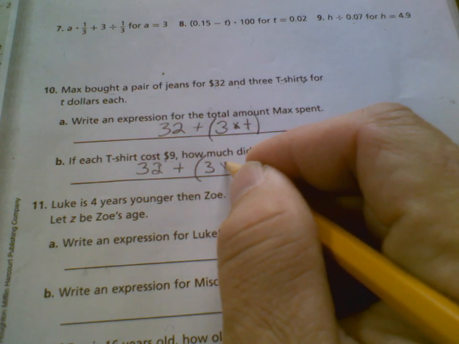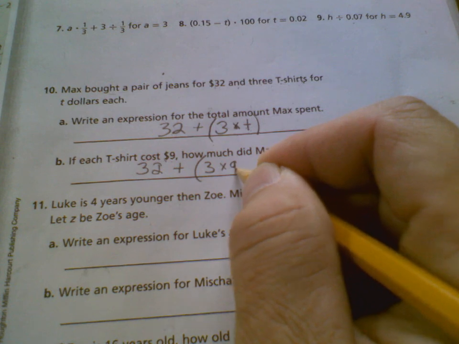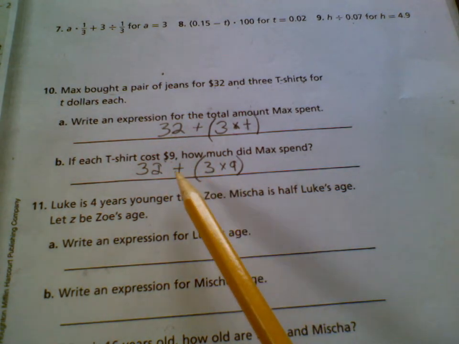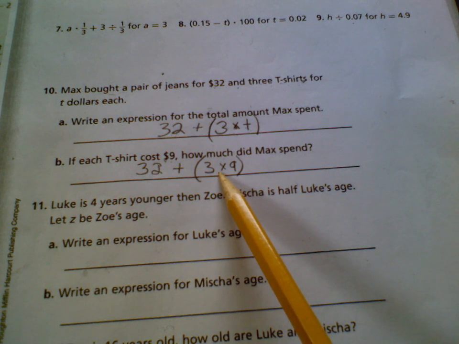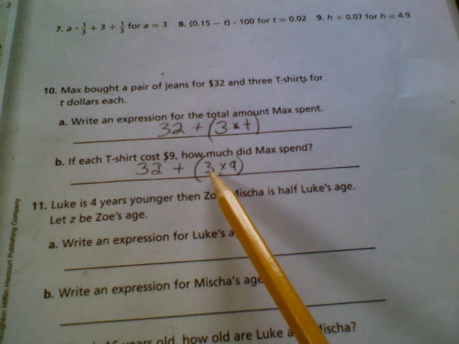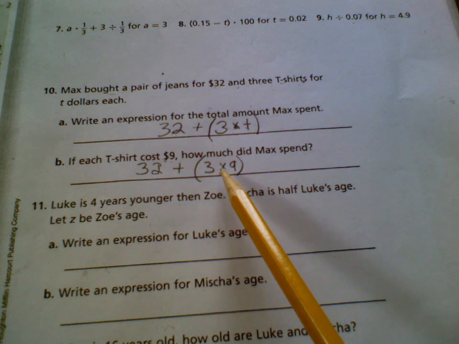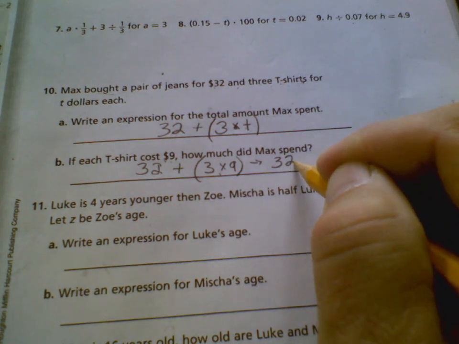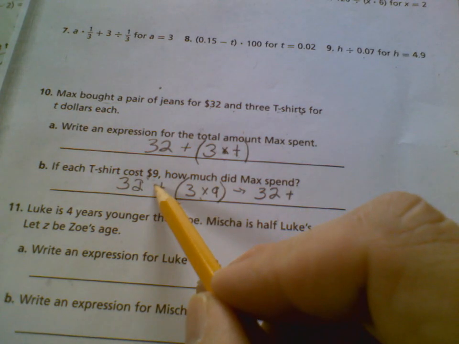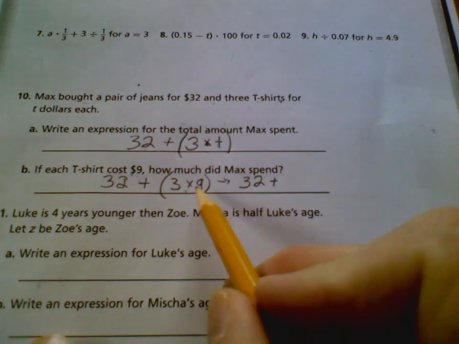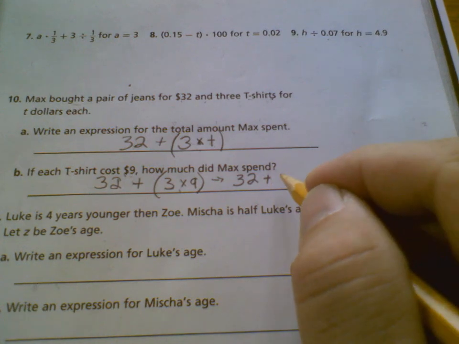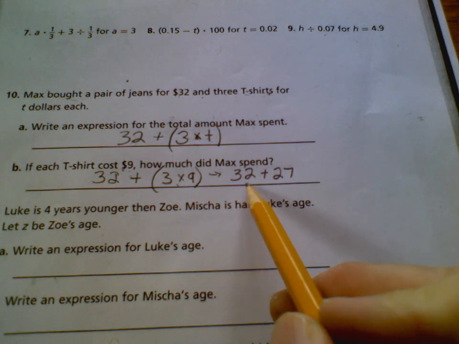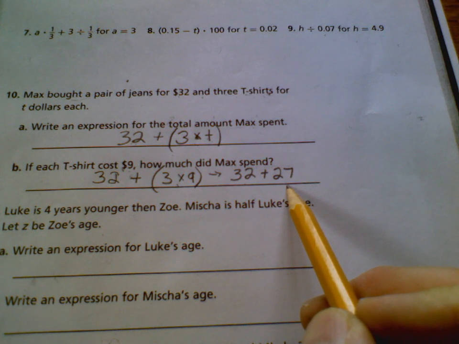For $9 each. $9 shirt, not a bad deal. Now we have to see how much Max spent. We have to do this first because it's in parentheses, and that basically gives you the t-shirt price. Okay? So I want to rewrite it. I say 32 plus, because this doesn't move, this doesn't change. And then I do 3 times 9, which is 27. Now if I add the 32 plus the 27, shouldn't that give me a total cost?